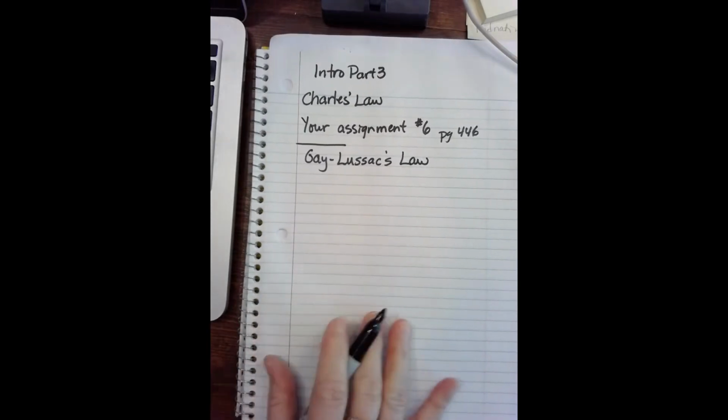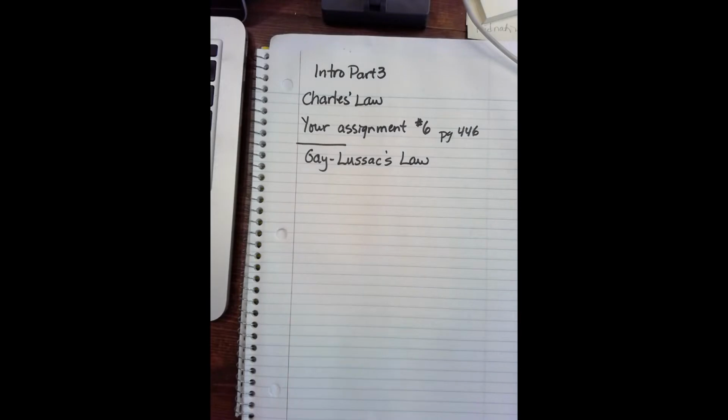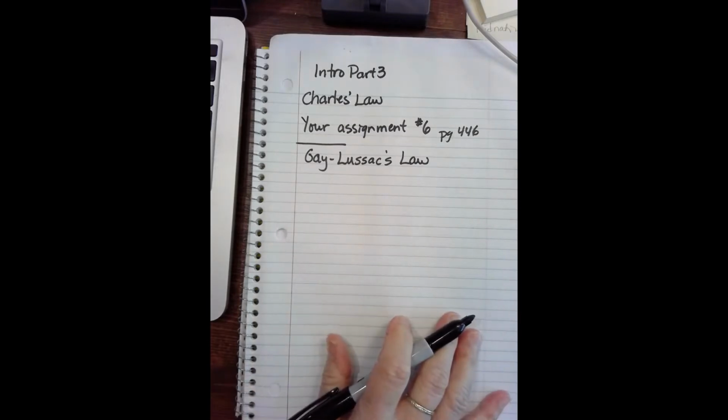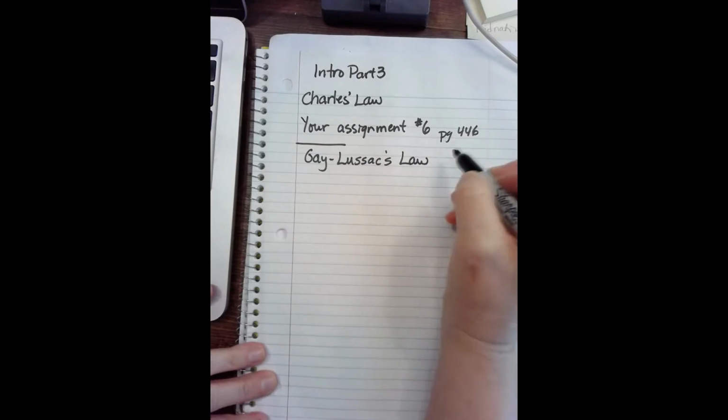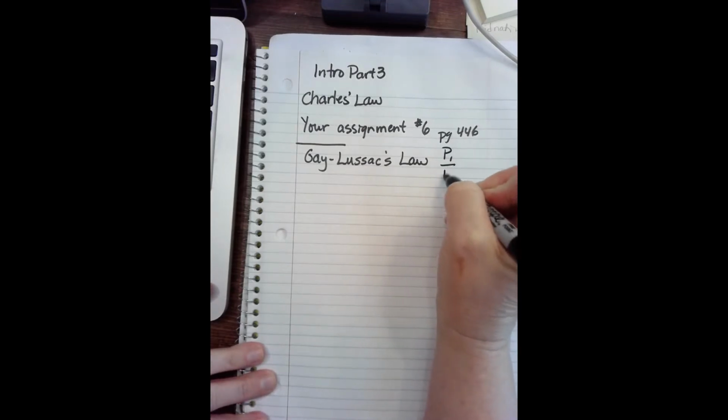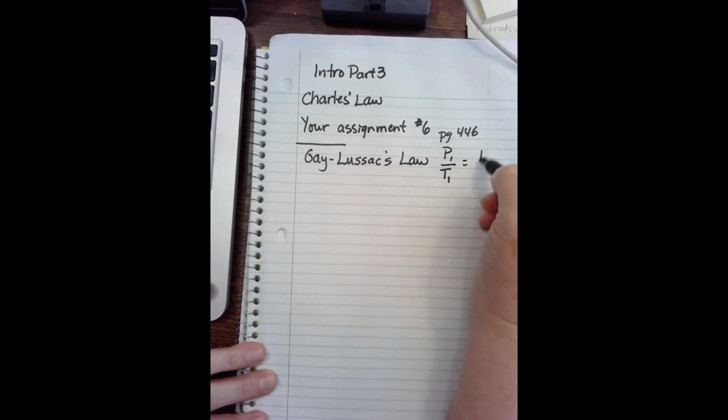The next law that we're going to talk about is Gay-Lussac's law. Here we are talking about a relationship between pressure and temperature.